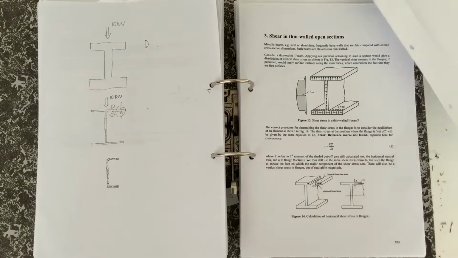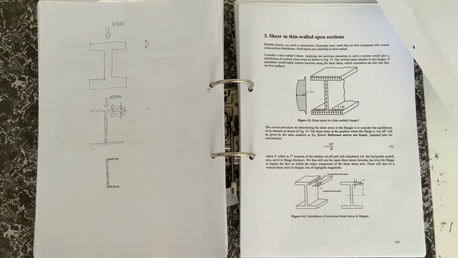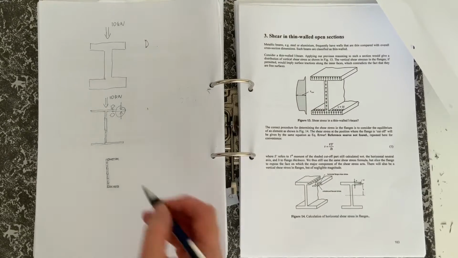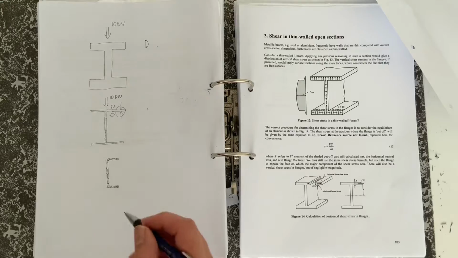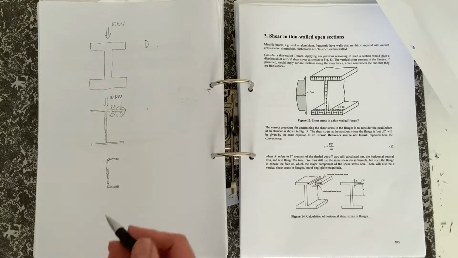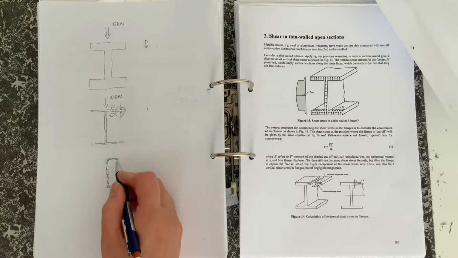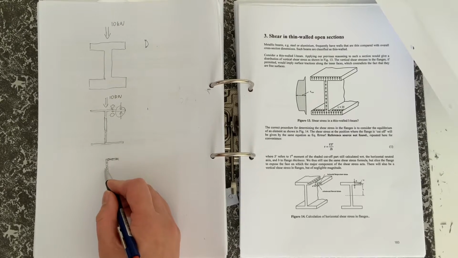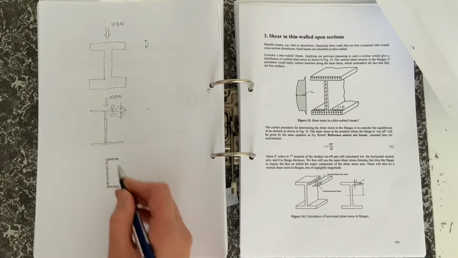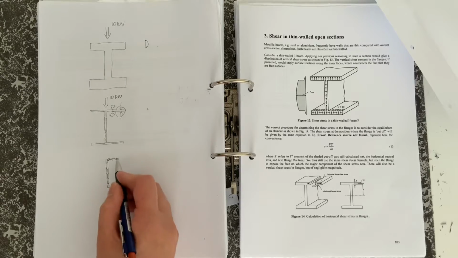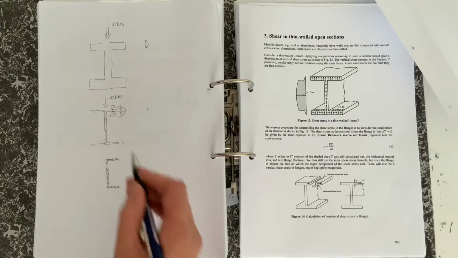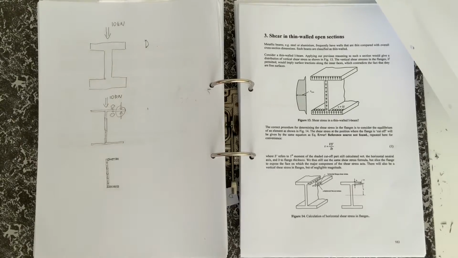This is where the term shear flow comes in, because it's quite nice to rationalize to yourself that it's flowing like water. This doesn't always work, but you could say it's flowing like water, so the shear flow must be going round like there. So there is a shear flow going round the section under the action of the vertical force.